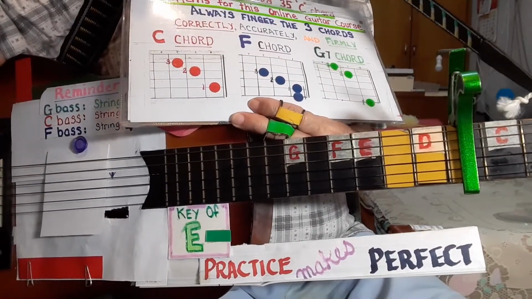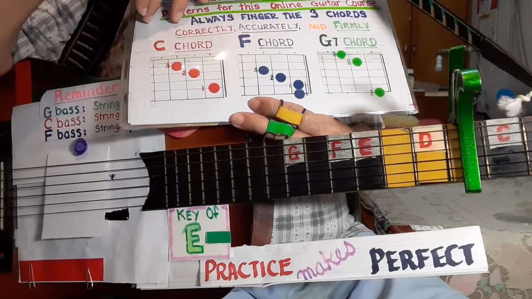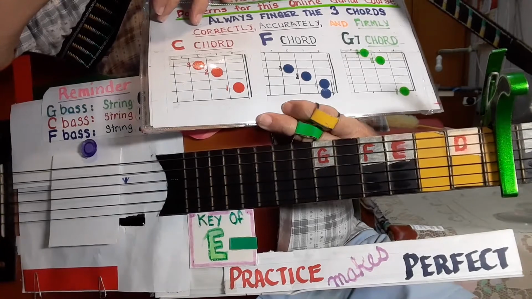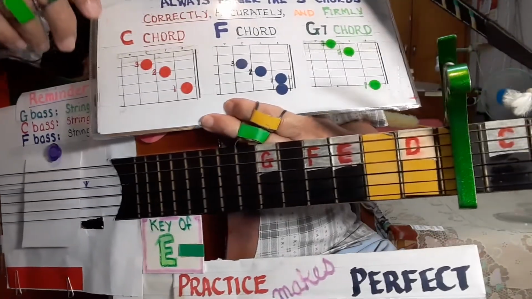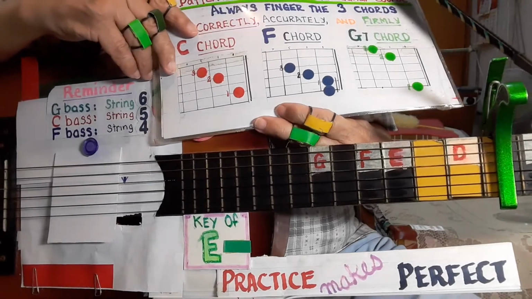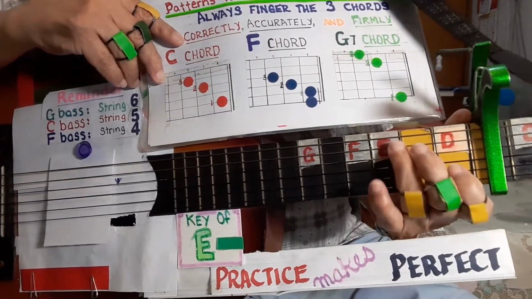Easy guitar, finger picking style, pattern 12. Now today I'm going to demonstrate how I'm going to create pattern 12. Now as usual, to create the pattern, I must press the C chord first.